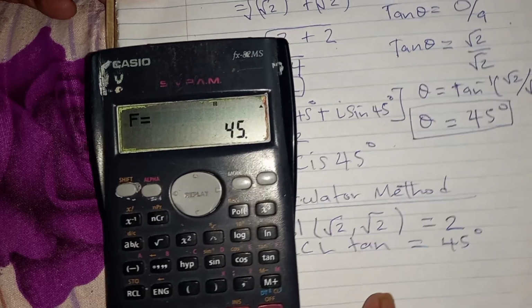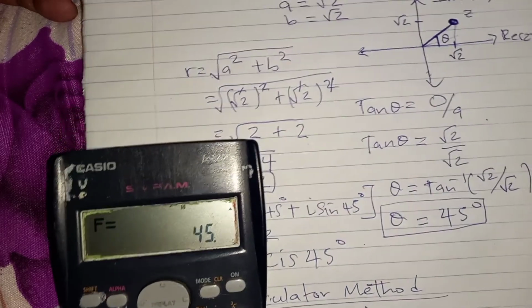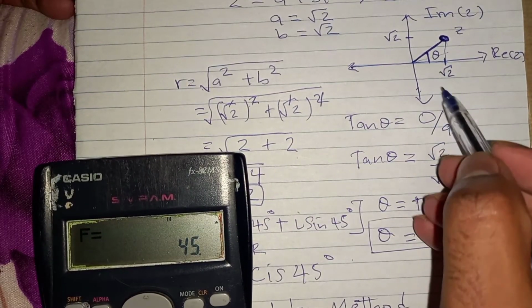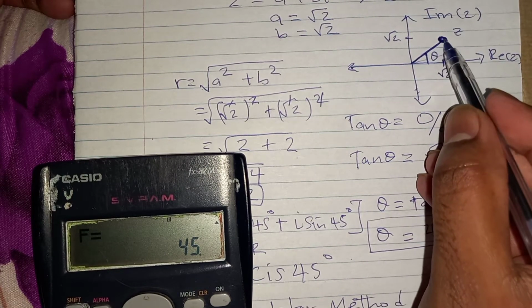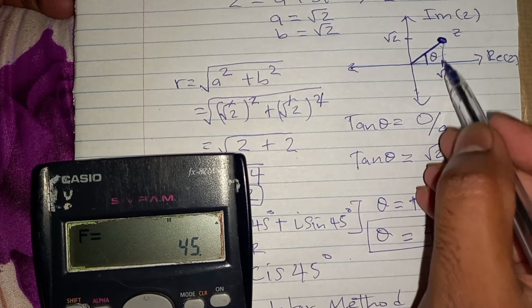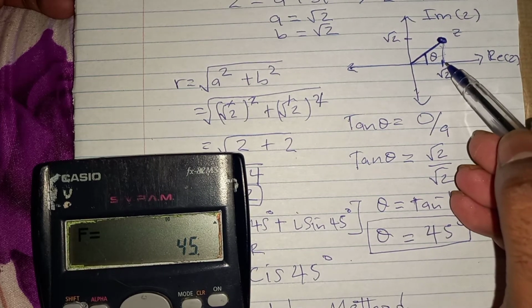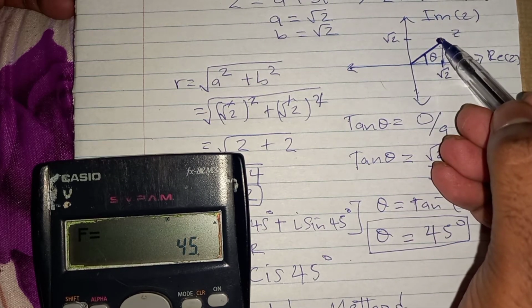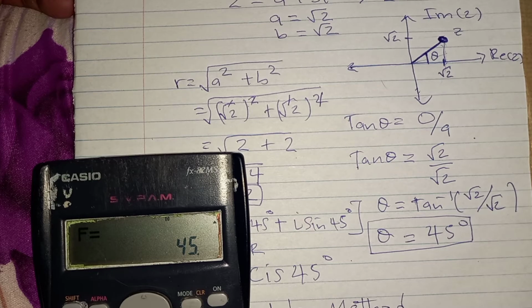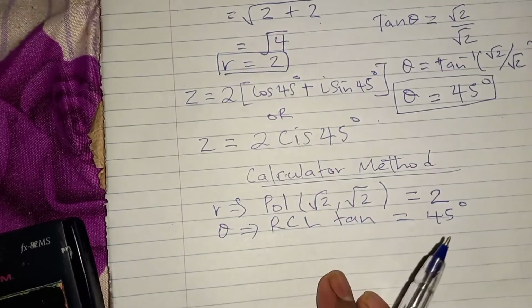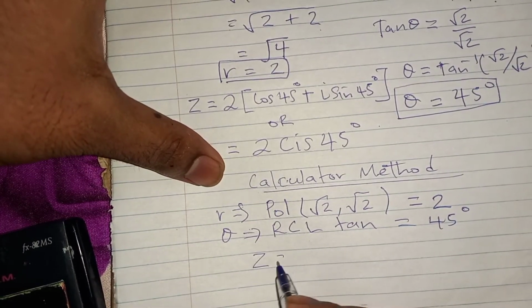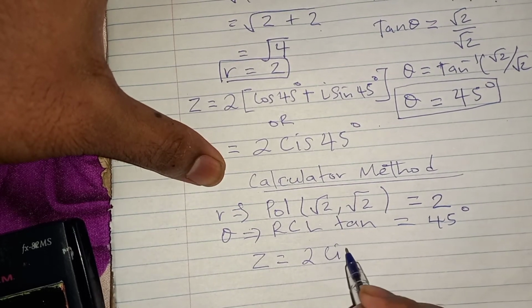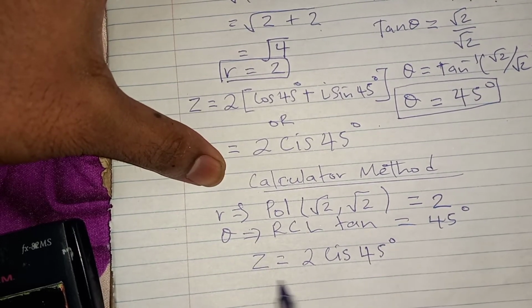This time the calculator did not come in the opposite direction because there was no need. You can only arrive at this point in this direction, or if you come the other way, you'll have to take the negative approach. So we can write z equals 2 cis 45.